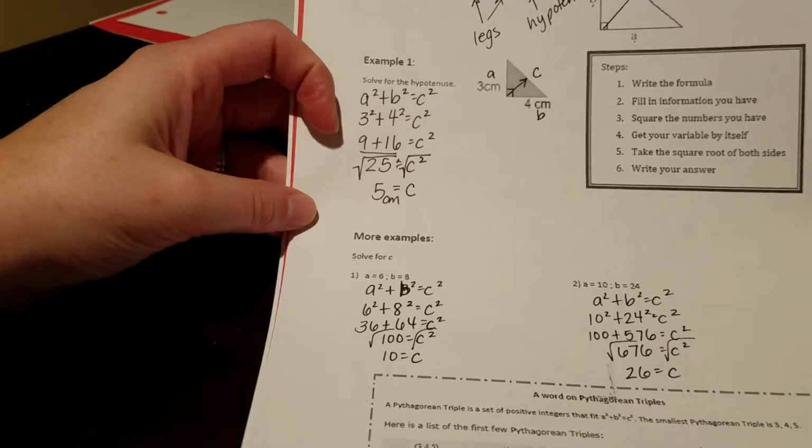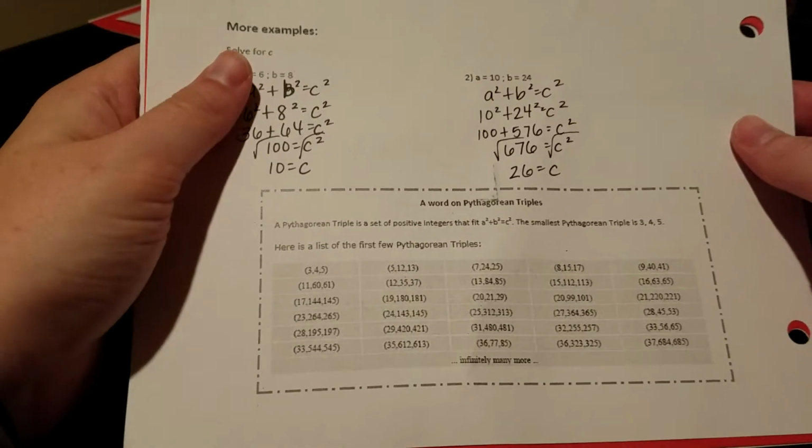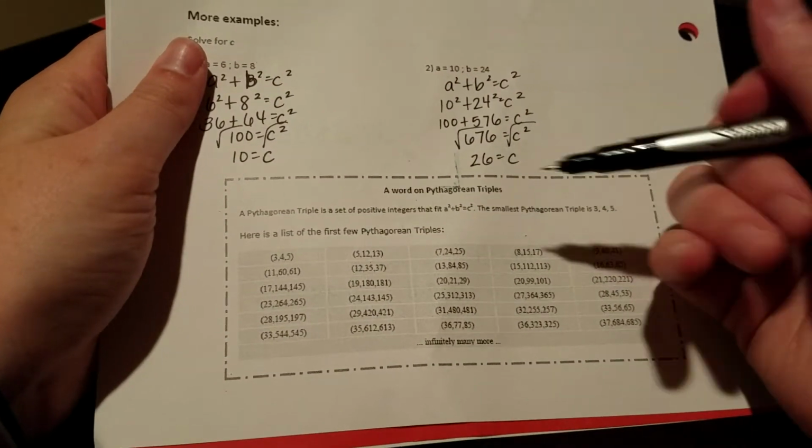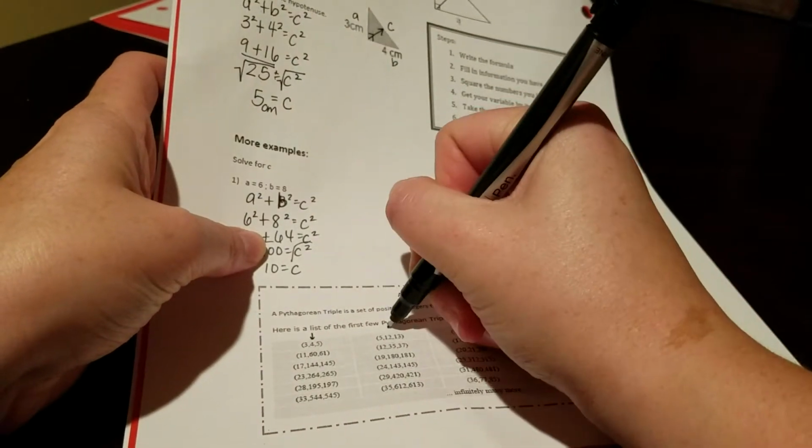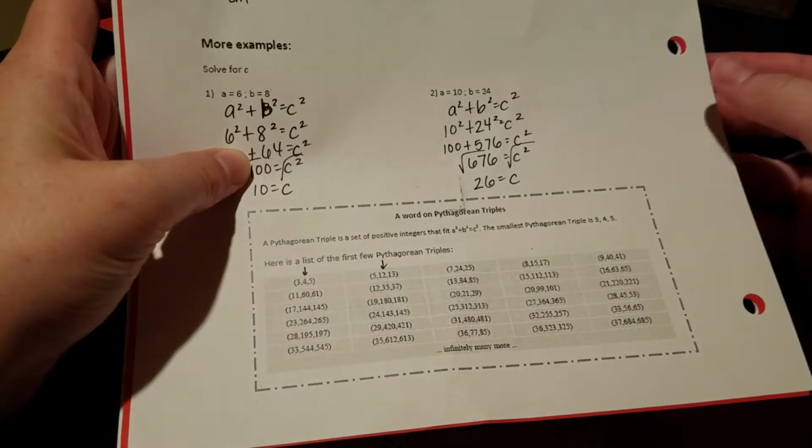Now you've probably noticed so far that all of these have worked out to be really nice numbers. That's because they are actually called Pythagorean triples. And Pythagorean triples are sets of whole numbers that actually work out. Obviously, we can't include integers because they're lengths, so they're not going to be negative. These are kind of the basic Pythagorean triples, 3, 4, 5s, 5, 12, 13s.